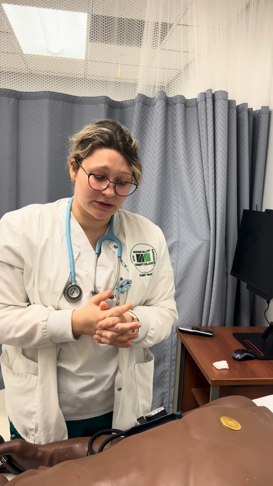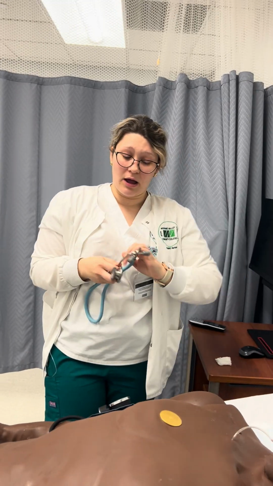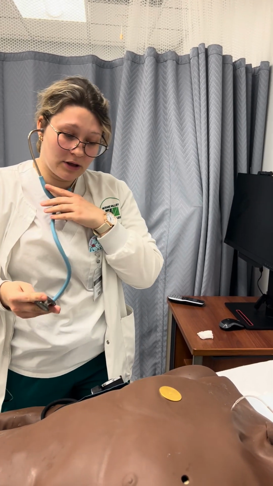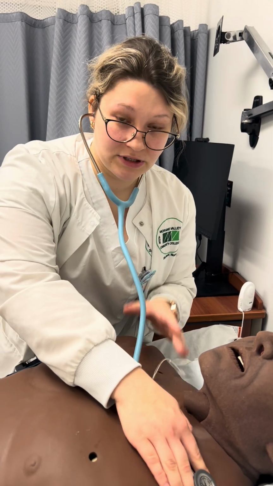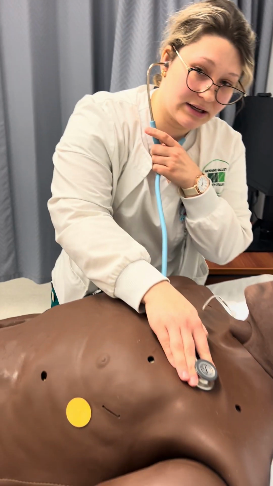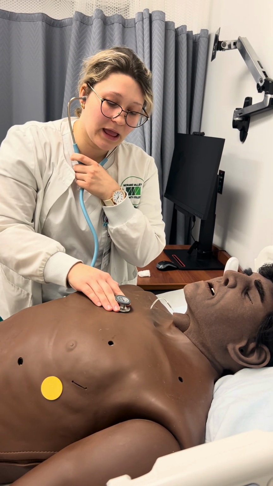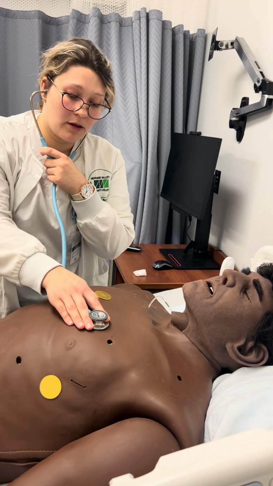Next, what I'm going to do is listen to the lungs. So I'm going to start above the clavicle, move on to the other side, and using a ladder technique, I'm going to listen to all 12 points, and I'm going to listen for a full breath in and out. Okay.